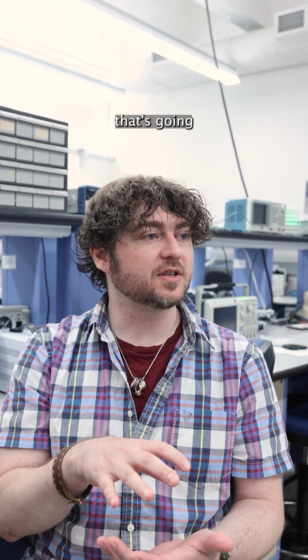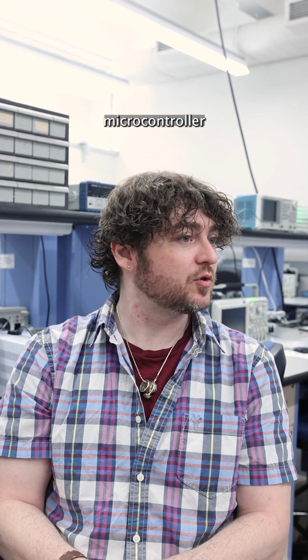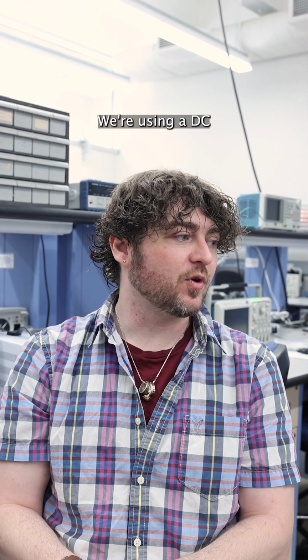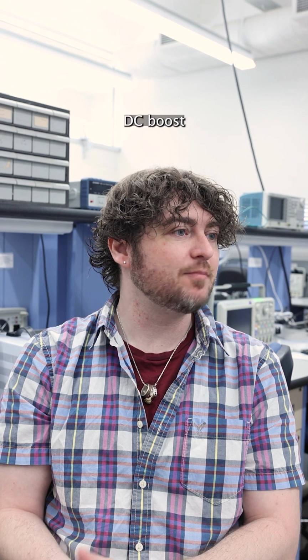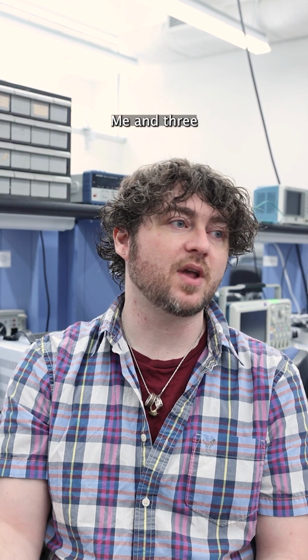Basically the enclosure is going to hold all of the different components. We're using a Raspberry Pi 4, a BG22 microcontroller with antenna array. We're using a DC-DC boost converter to change the 3.7 volts to 5 volts for the Raspberry Pi. We're charging it through USB. It's a very full-fledged project we've been working on for a year now, me and 3 other teammates.